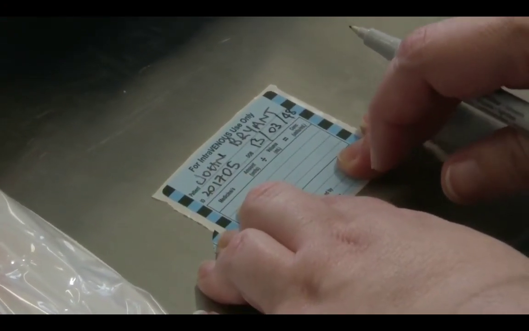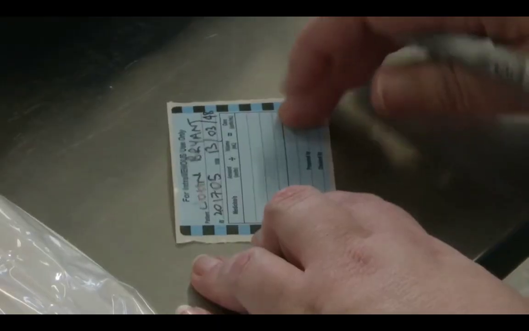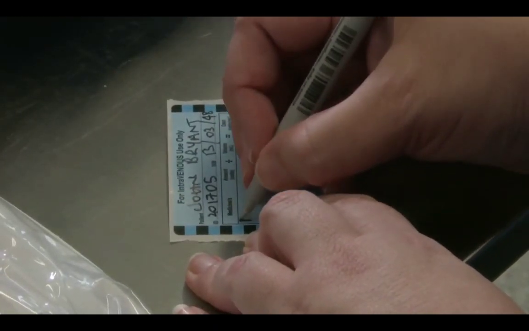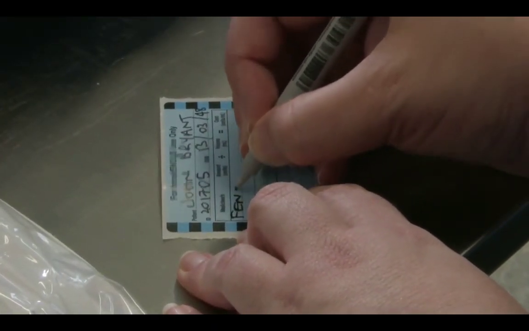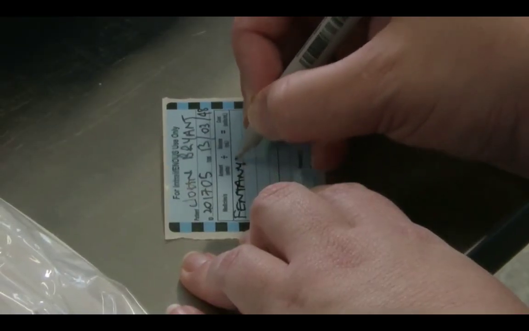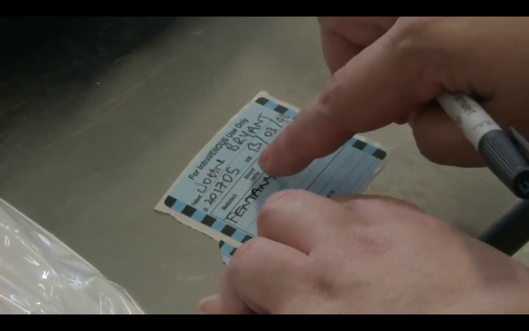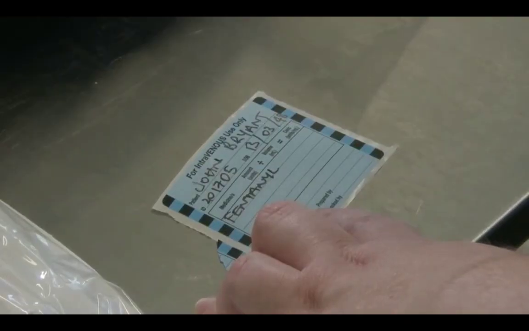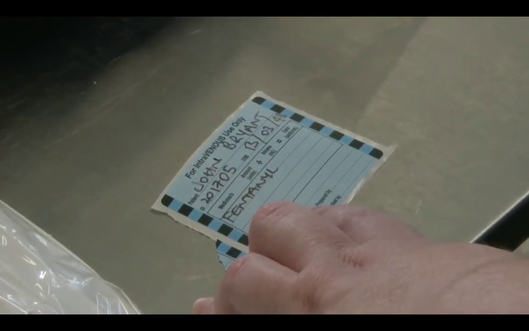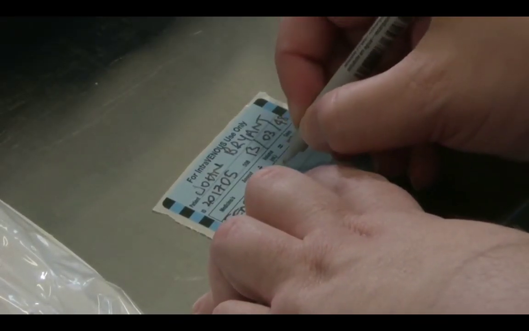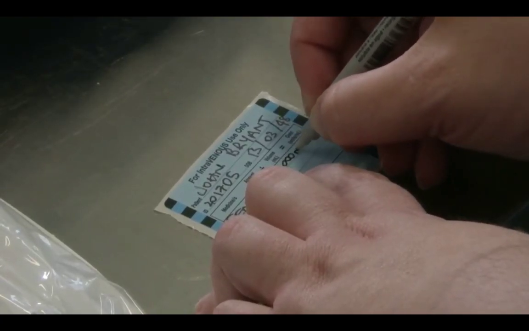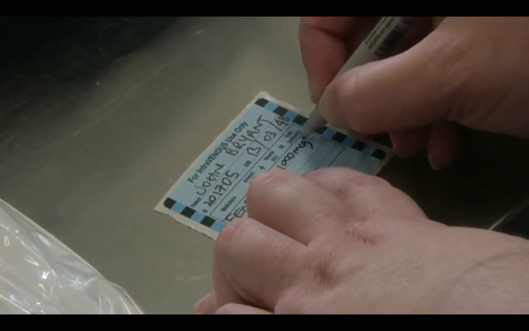We need the medication. As we know from the order, this was fentanyl. The next thing it wants is the amount in units. This is always the base unit. So for this, it's 1,000 micrograms, and it must have the units written, mcg.